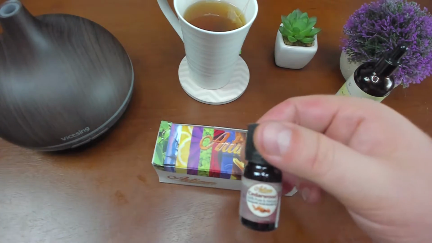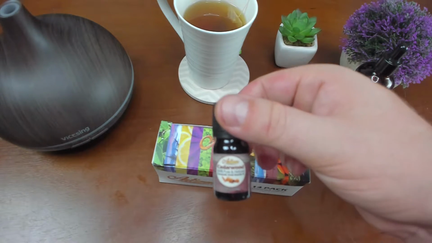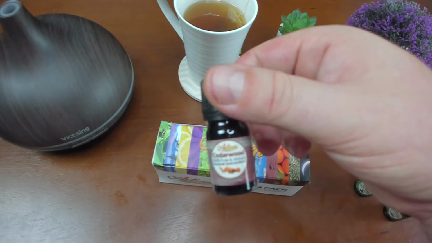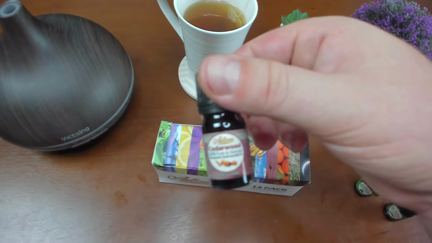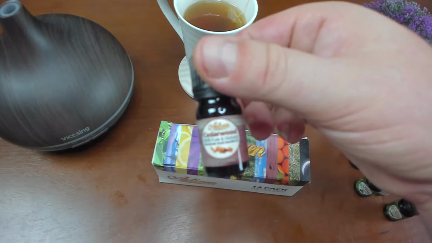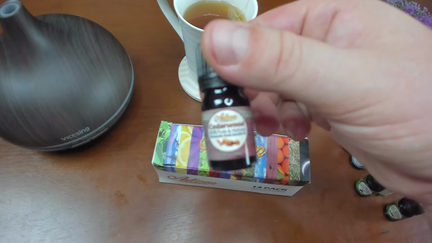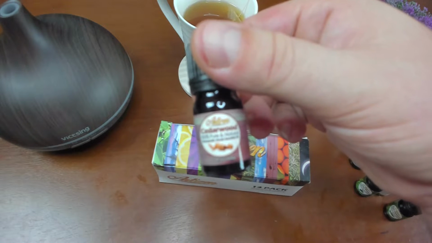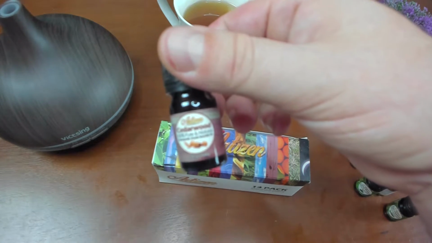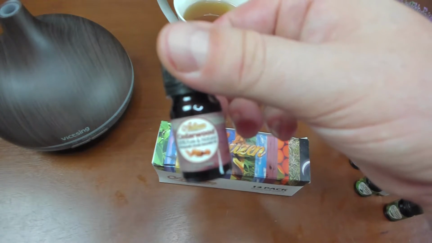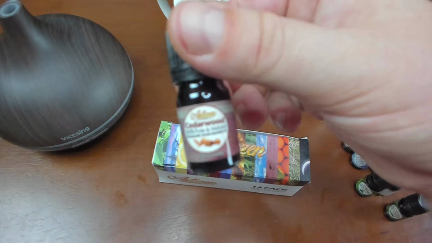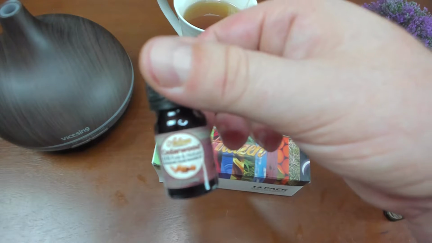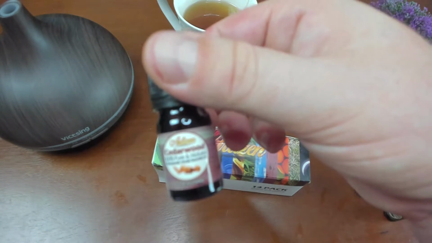Okay, so now we have cedar wood, which is actually a very interesting scent that has a long history. Let's go ahead and open that up, and we can smell to see what it smells like.